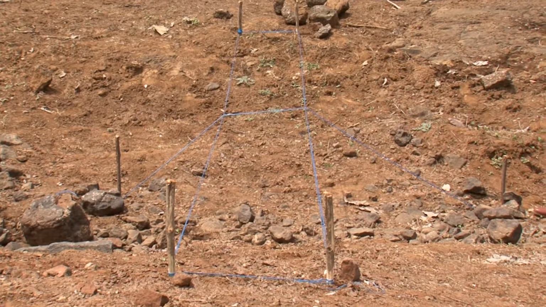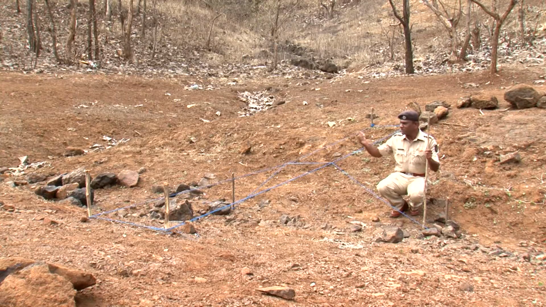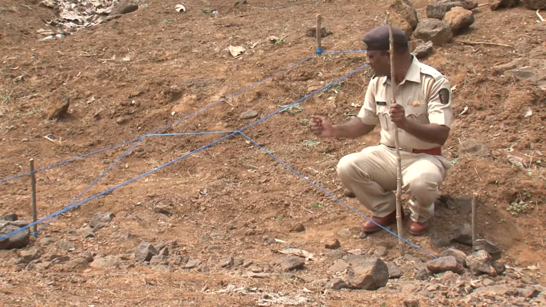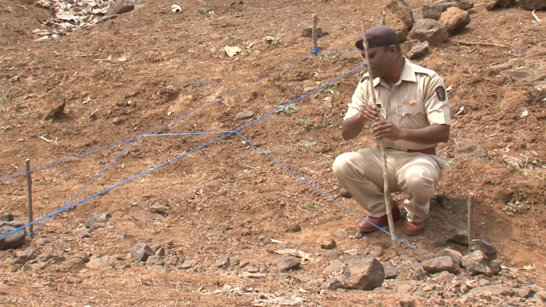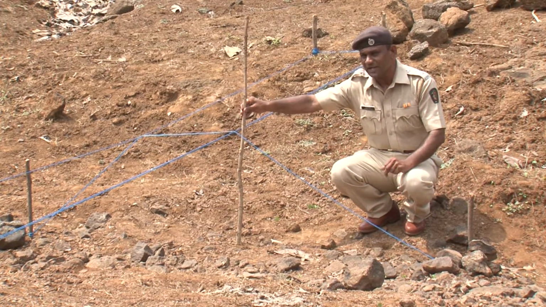First of all, with the help of a string, the bund is aligned at the site. A main stream flows on my right side. In this stream, water flows from my right to left. From behind, a small stream joins this main stream channel. At this junction, we shall construct a dry stone bund. The total length of this bund is estimated to be 6 meters, height 60 centimeters and top width 50 centimeters.